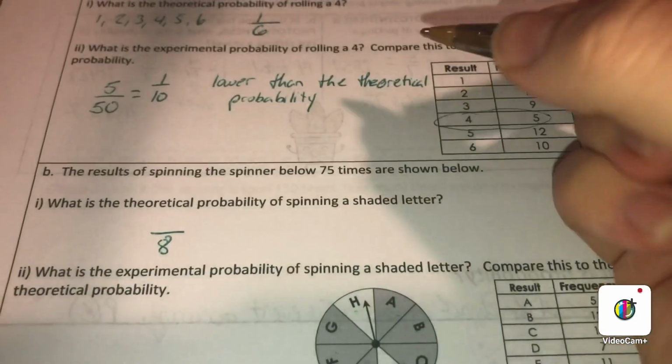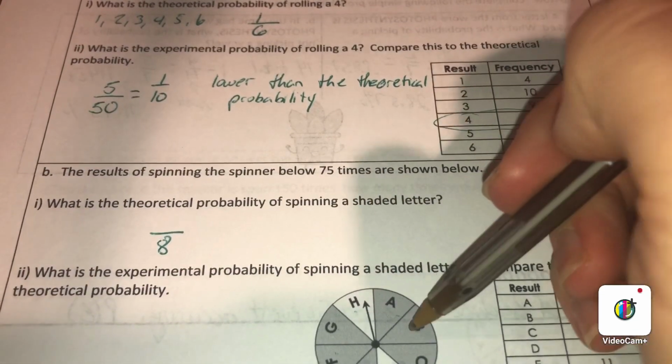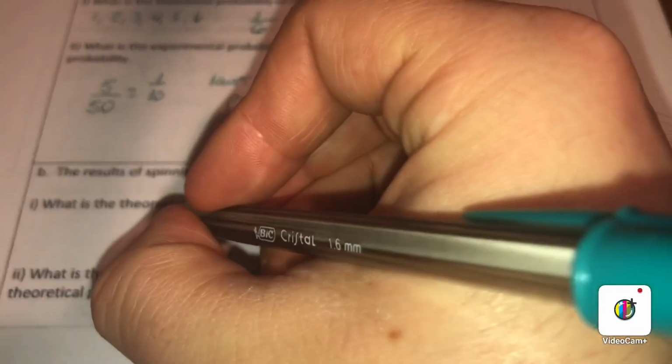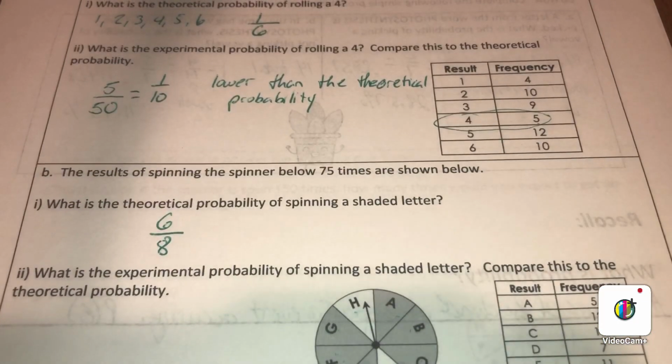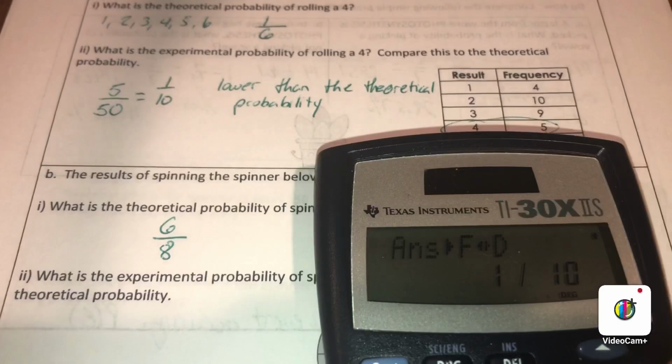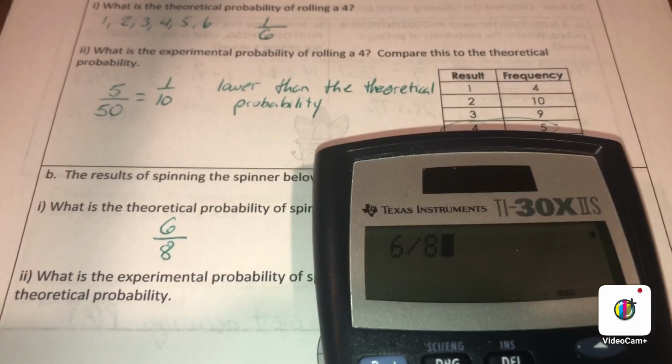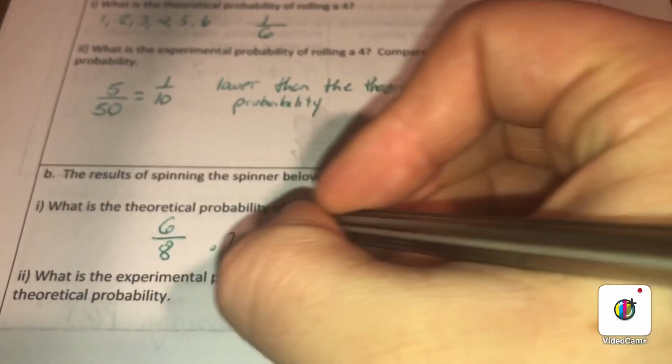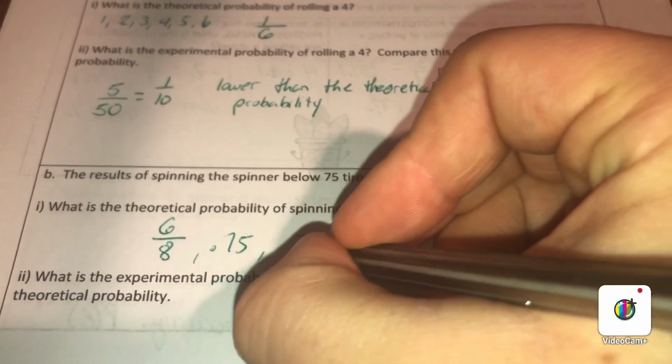So it's 8 total letters. And shaded, we have 1, 2, 3, 4, 5, 6. So 6 out of 8. So 6 divided by 8 gives us 0.75. And if we make that a percent, it'd be 75%.